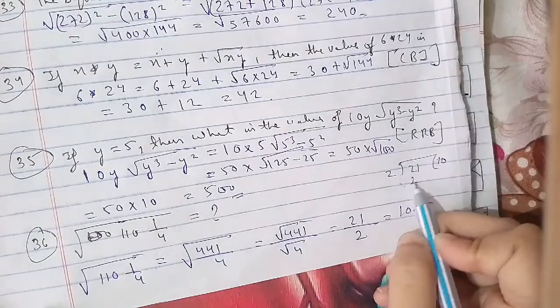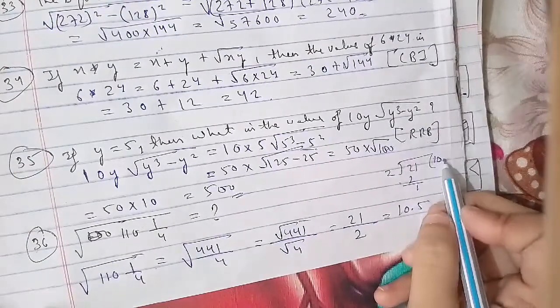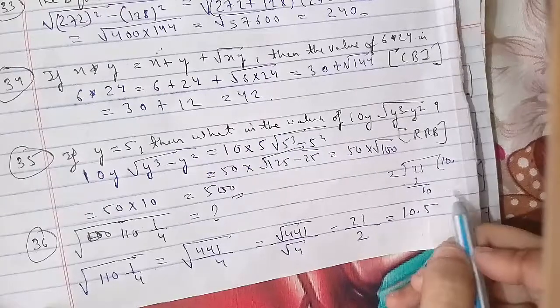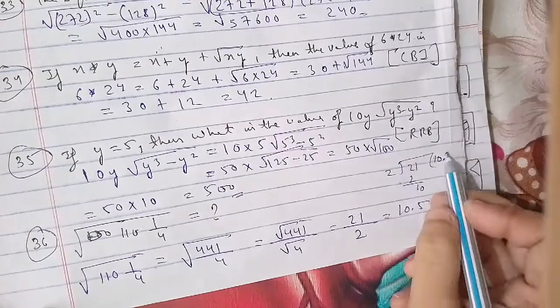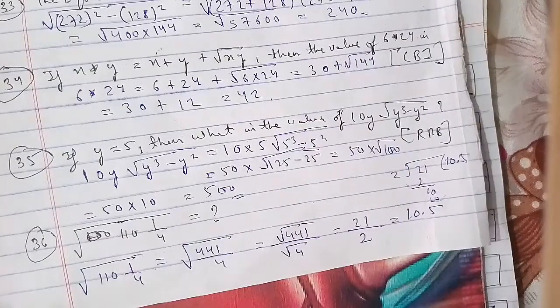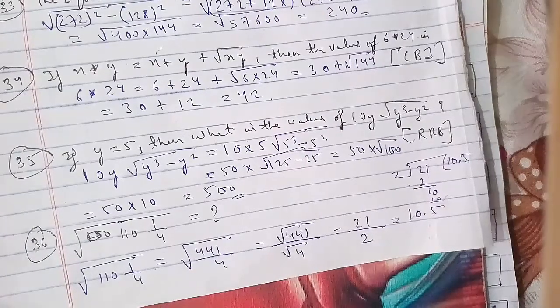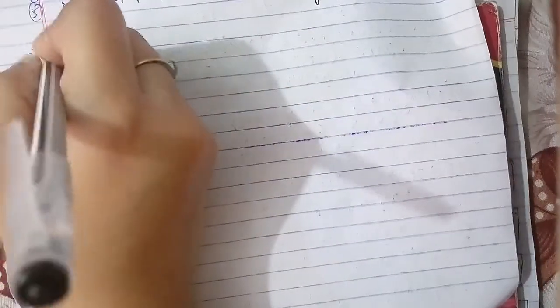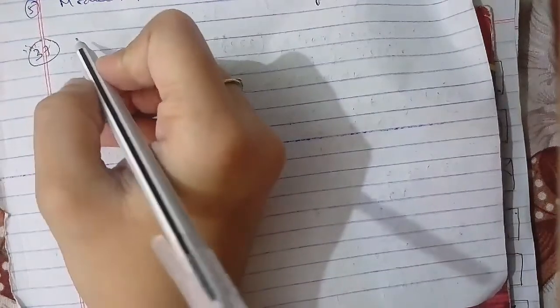Options for this are 2 by 3, 4 by 9, 16 by 81 and 25 by 81, and for that we have to find out the solution. Under root 25 upon 81 minus 1 upon 9 equals 25 minus 9 upon 81, that we have equals under root 16 upon 81. So under root 16 upon under root 81 is equals to 4 upon 9, because 9 9s are 81 and 4 4s are 16 as well, that we have as an answer.